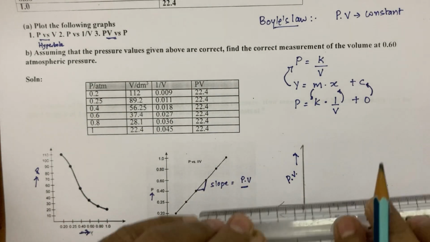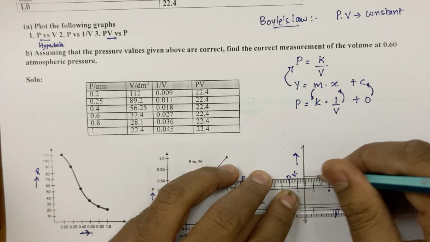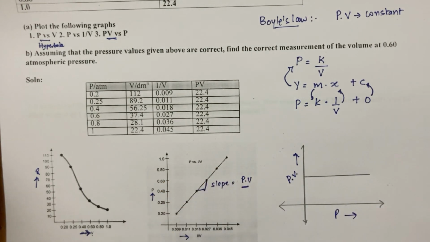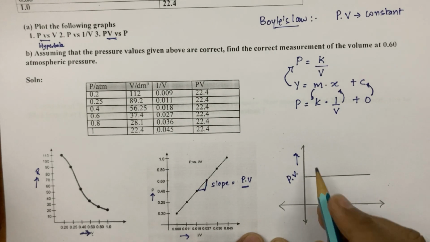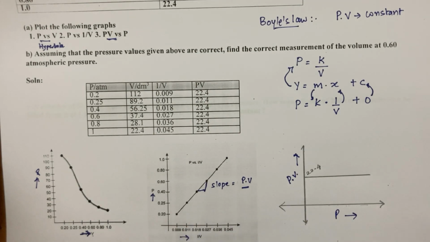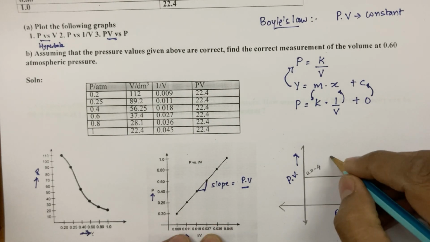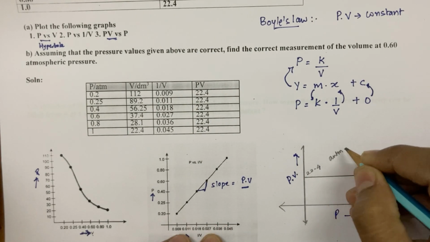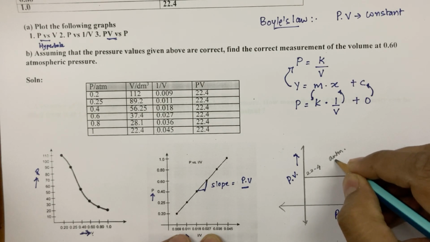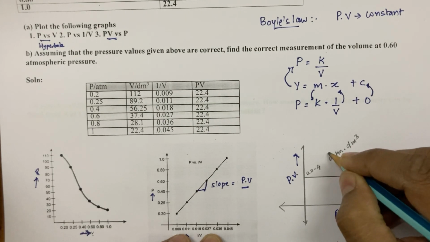So this graph will be like this. It will be parallel to the x-axis, where different values of P can be put: 0.2, 0.25, 0.4, 0.6, 0.8, but here it will remain constant, that is 22.4, the product of P dot V. Alright, and if you want to write the unit, it is atm, that is atmosphere, into V in decimeter cube, atmosphere decimeter cube.